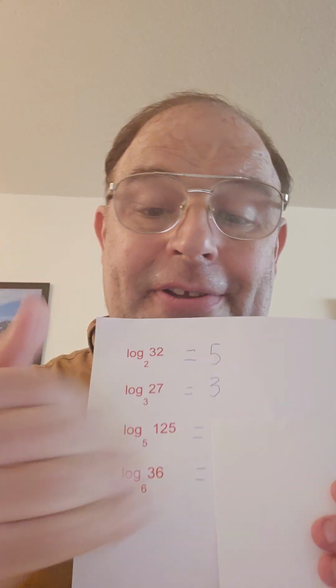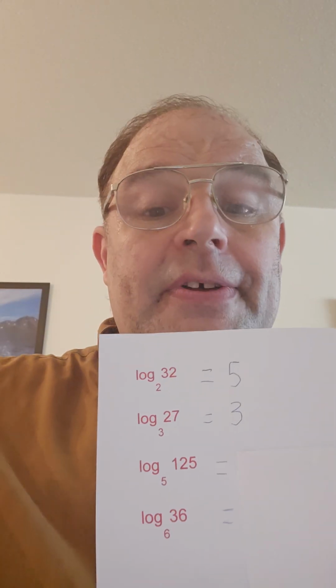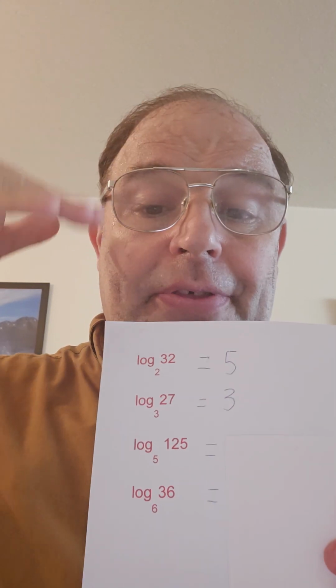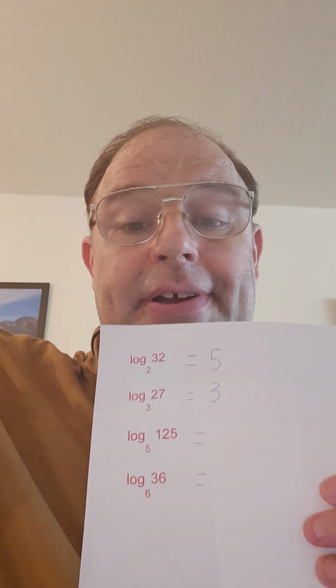And here comes a quick revision. 4 questions, 2 of them I've given away the answer, and the reason is we're going to talk about how we got that answer. What's the log of 32 base 2? The answer is 5, but why? Because 2 to the 5 is 32. The log of 27 base 3 is 3, but why? Because 3 to the power of 3, 3 times 3 times 3 equals 27.